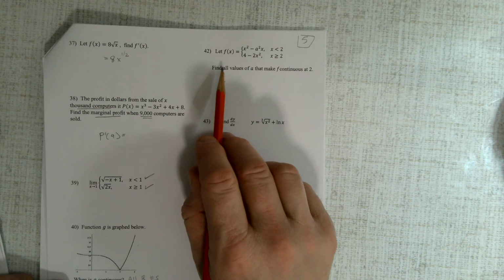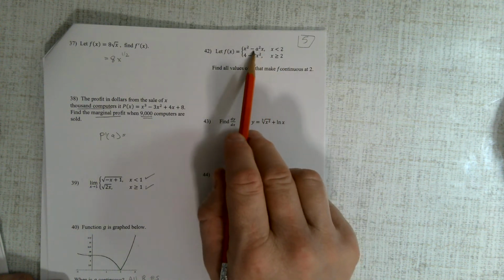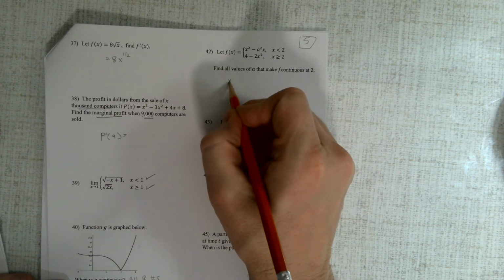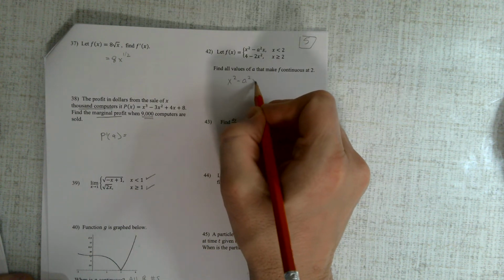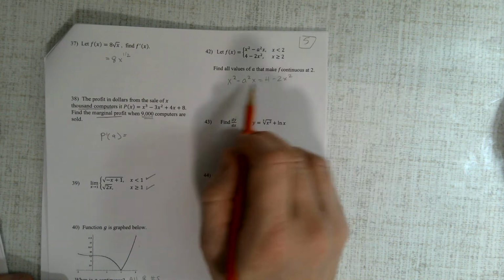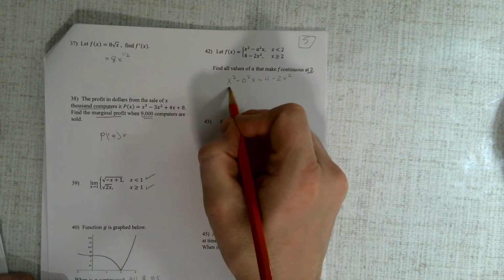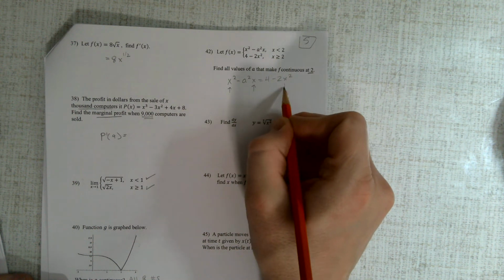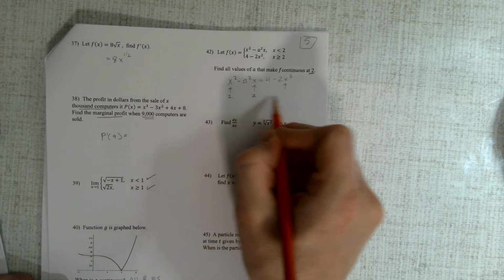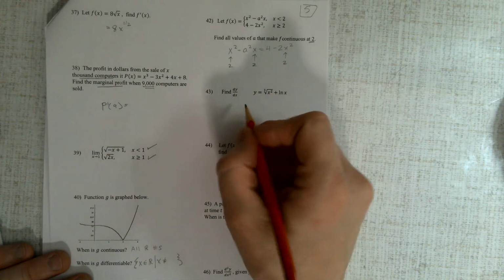On this one, what values of a make the function continuous? So continuous here means the left side needs to be equal to the right side. We need them to match up perfectly. Well, you can put in 2 here and here and here, and then you'll have an equation you can solve for a.